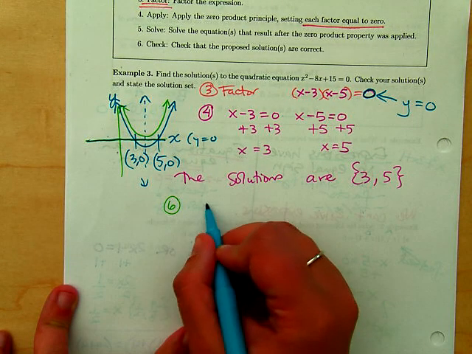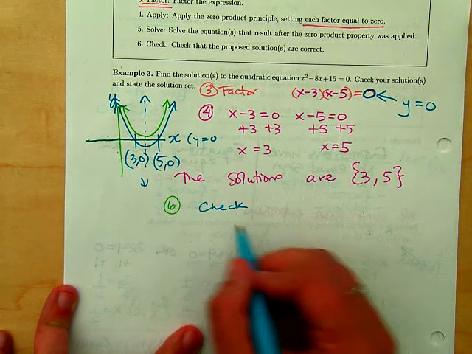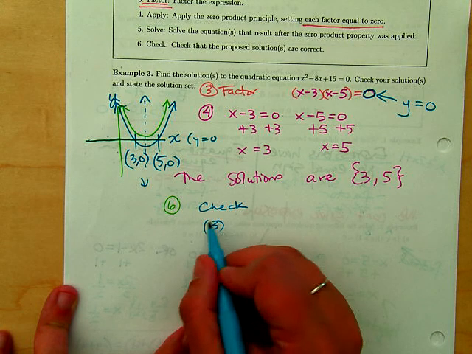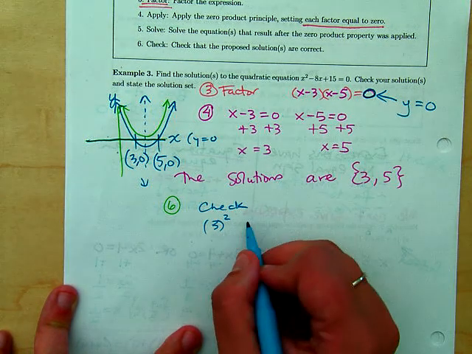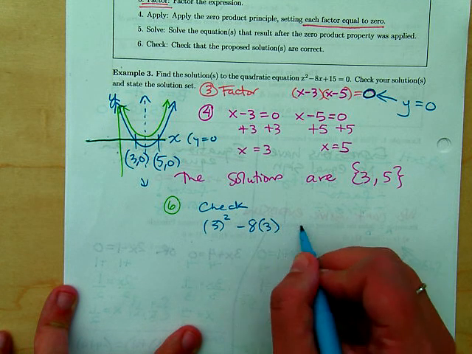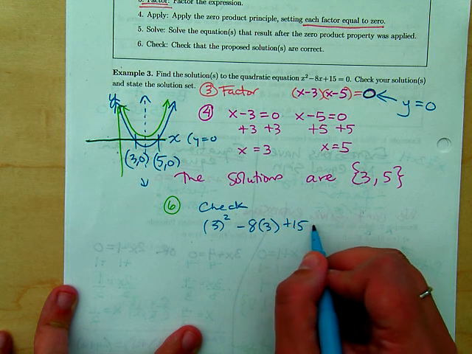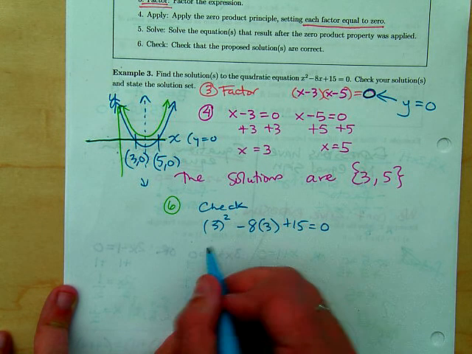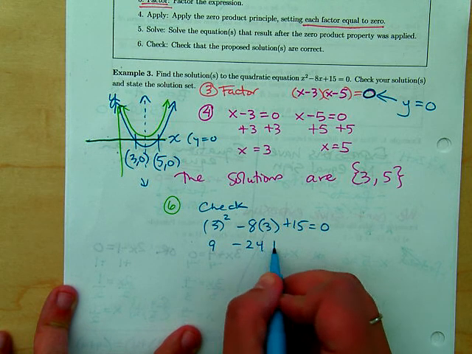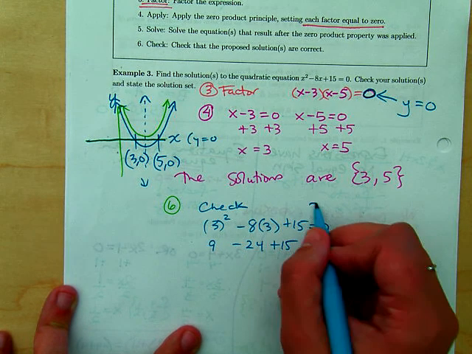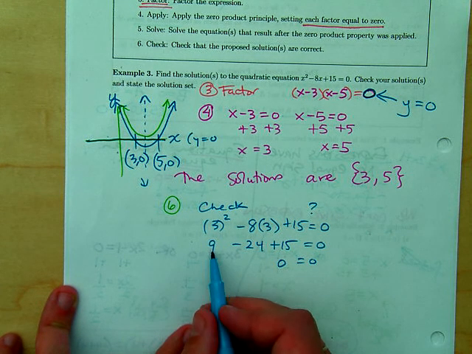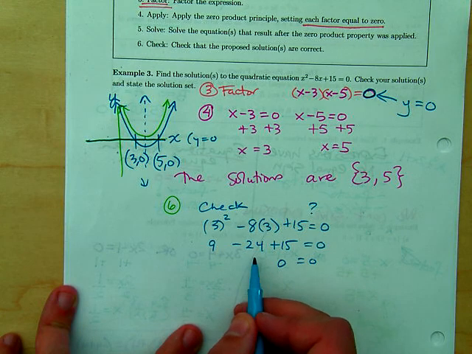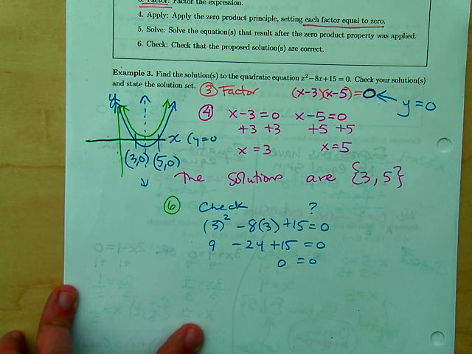So if I plug them in, the check looks like this. I'm going to take 3. Don't forget to use parentheses when you plug in numbers, even though this is a positive 3: (3) squared minus 8 times 3 plus 15. And if you plug that in on your calculator or do the math right now, 9 minus 24 plus 15, it will equal 0, okay? Trust me that it will equal 0. No, don't trust me. 9 plus 15 is 24, minus 24 is 0, right?